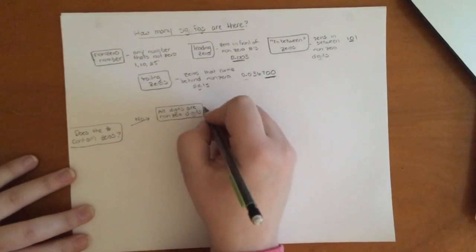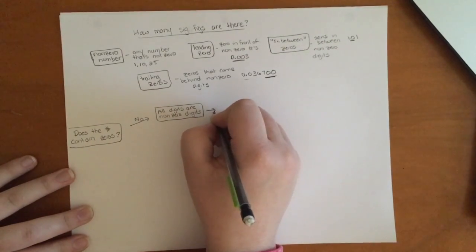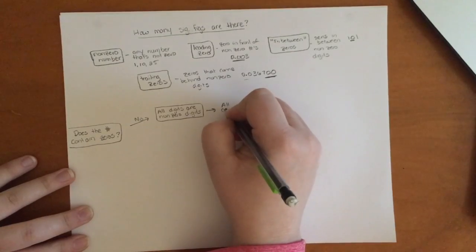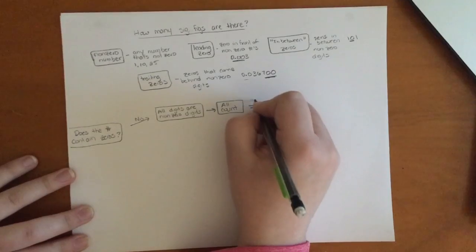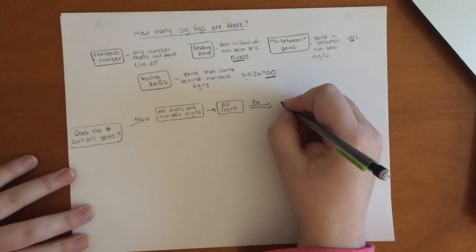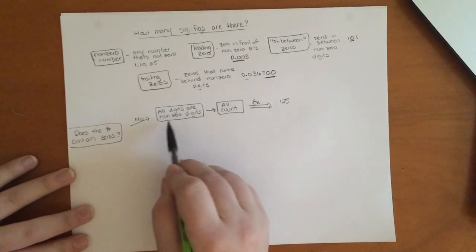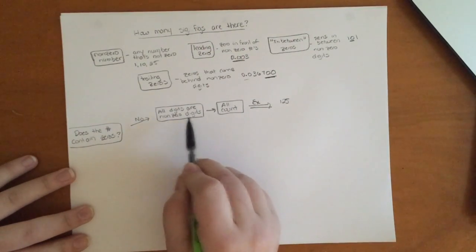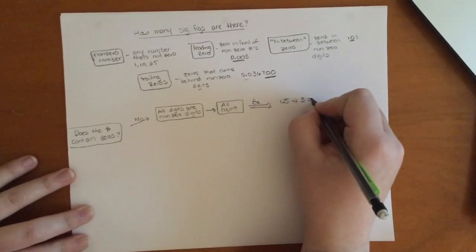For example, the number 125. There are no zeros. All the digits are non-zero digits, so they all count. So this has 3 significant figures.